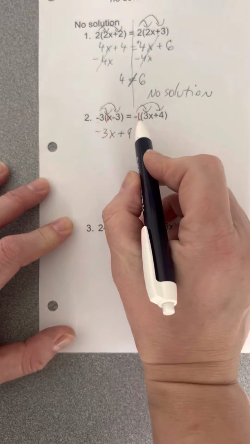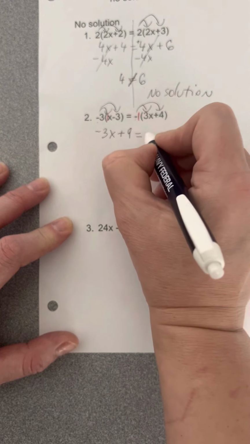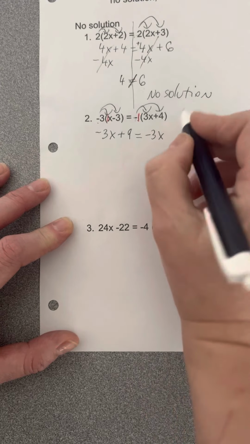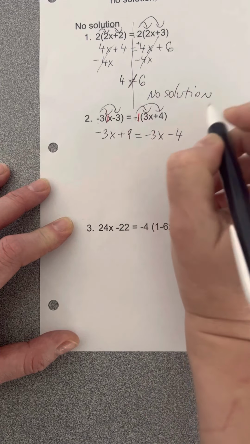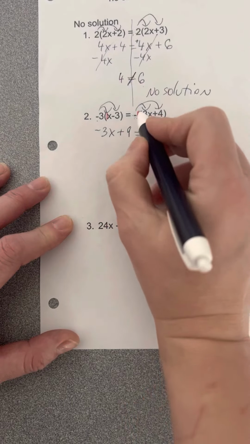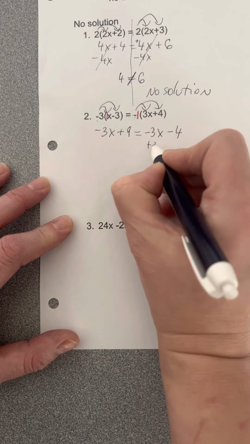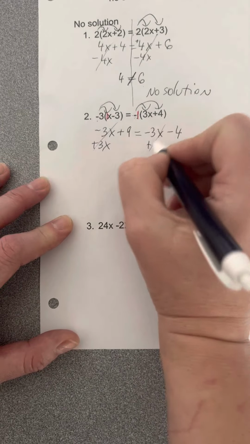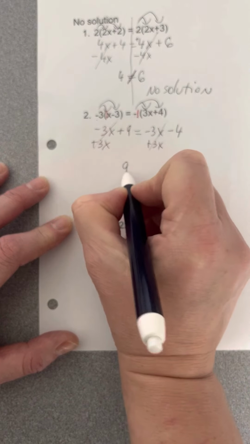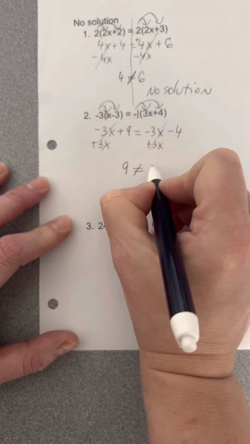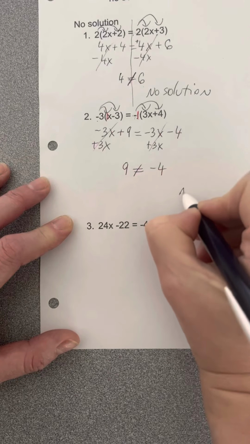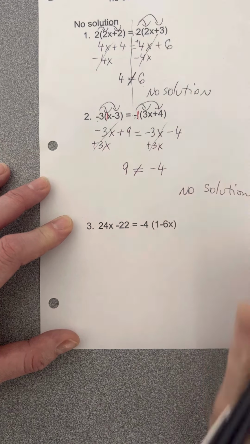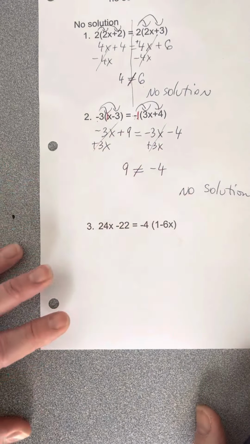Now, on this side, negative 1 times 3 is negative 3x. And negative 1 times 4, minus 4. Okay, now same deal. I'm going to start on my right side. Plus 3x. What you do to one side, you do to the other. Got rid of all my variables. And 9 does not equal negative 4. So this makes a no solution again. Okay. One more.